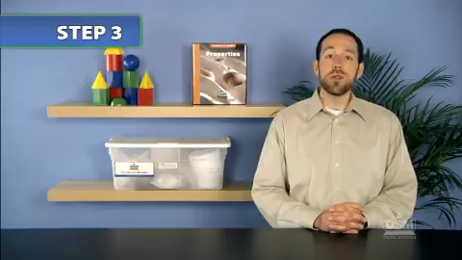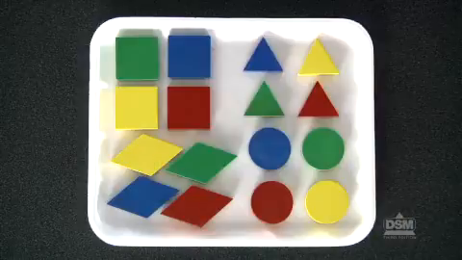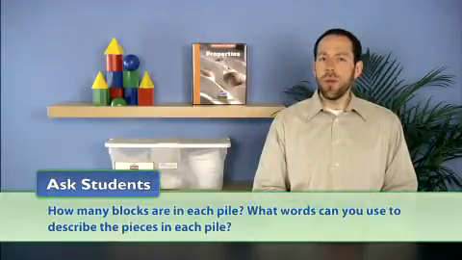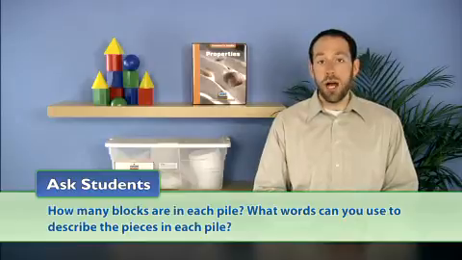Next, tell students to sort their blocks into 4 piles according to shape. When they are finished, ask students, how many blocks are in each pile? What words can you use to describe the blocks? A student should identify 4 blocks in each pile. Note that students may be able to identify the shapes by their formal names or by more informal, descriptive words.